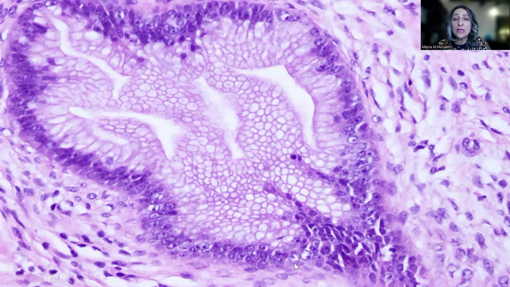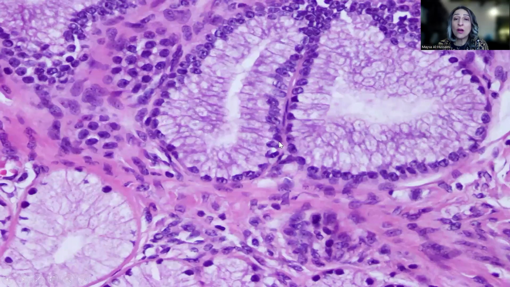Now, sometimes in some of the glands, you might start to see some degree of pleomorphism and some prominent nucleoli. This does not negate the diagnosis. Still, the case would be signed out the same, as a gastric-type adenocarcinoma.